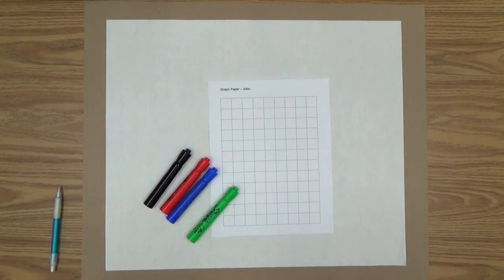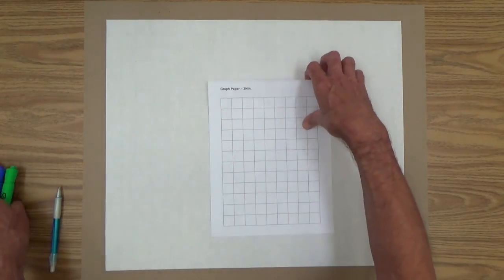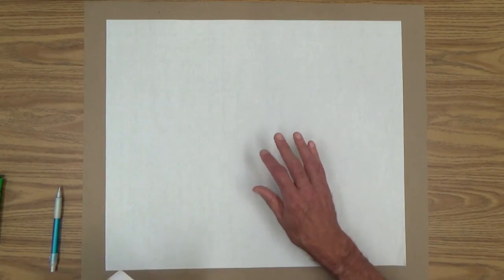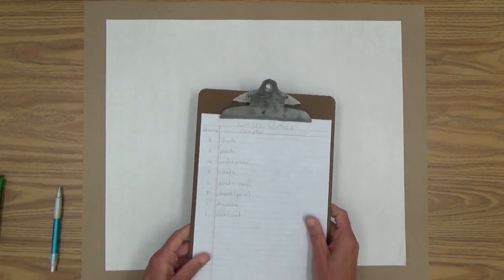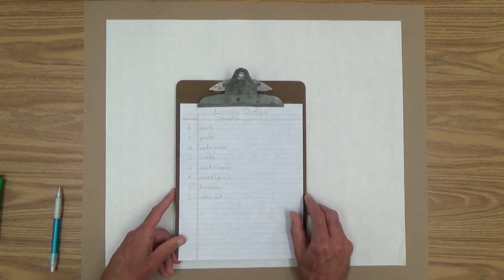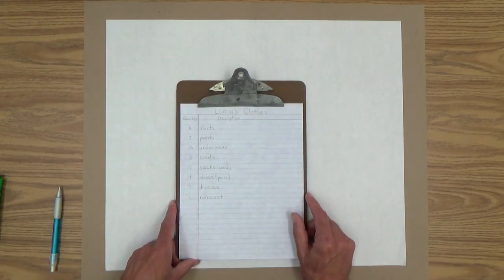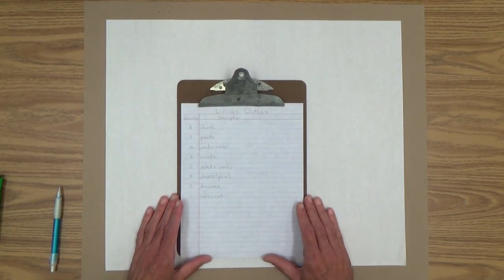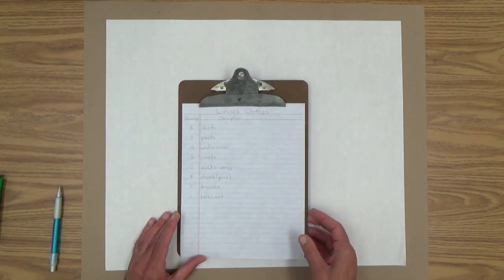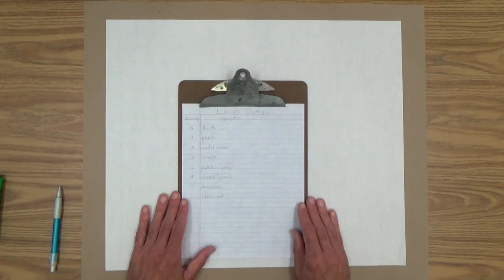So this is a good place to start. So let me bring this in right now. I'm going to move this out of the way, and I'm going to work on the big graph paper, of course, so you can see it. It's very easy for you to see. And I'm going to bring this in, and this is what I call a list. And here's what Lucia and I have done. We made a list called Lucia's Clothes, because that's the information we're looking for.